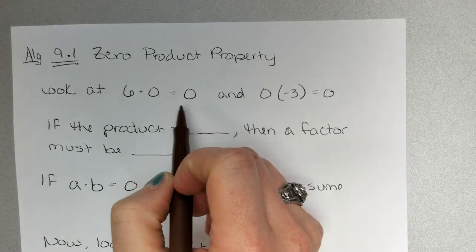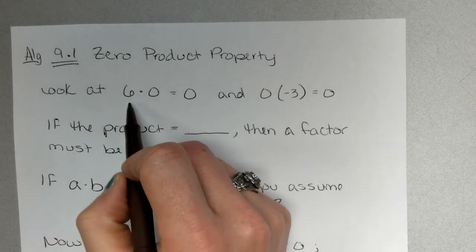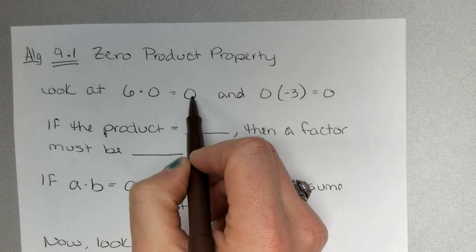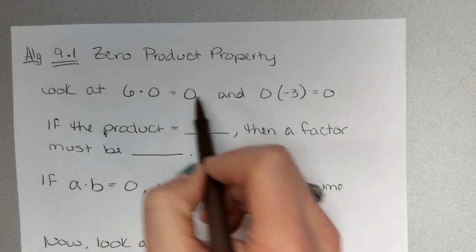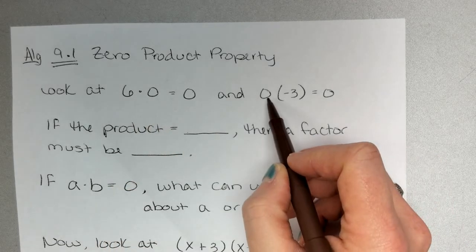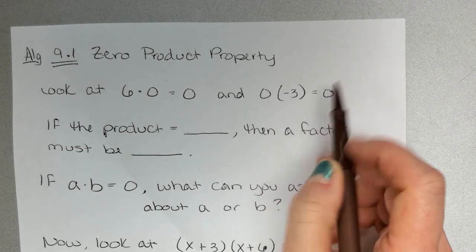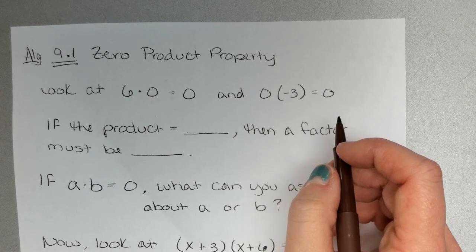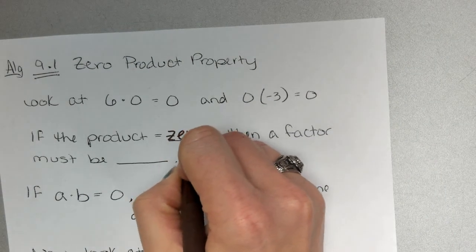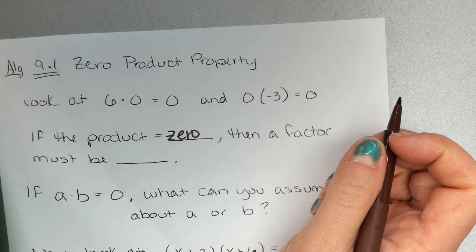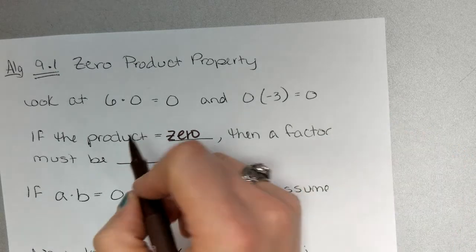So today our lesson is going to be about zero product property, and it's just exactly what this title says. If we look at 6 times 0, we know that equals 0, right? Because anything times 0 is 0. And so the same thing is over here. 0 times a negative 3 is going to be 0. So if the product equals 0, then a factor of it has to be 0.